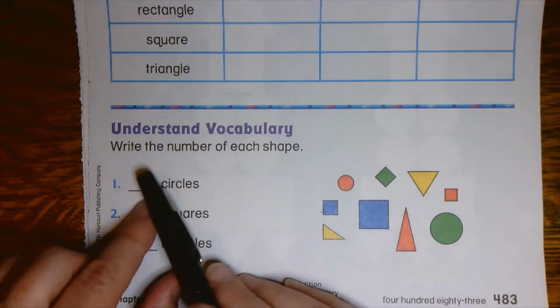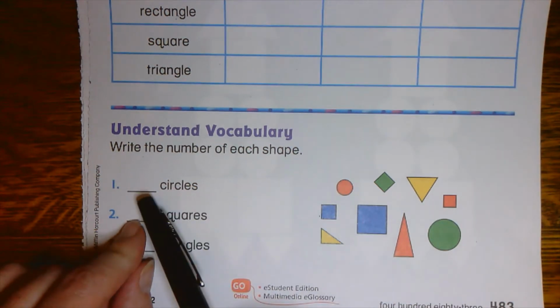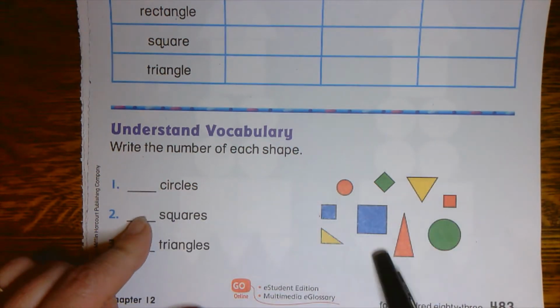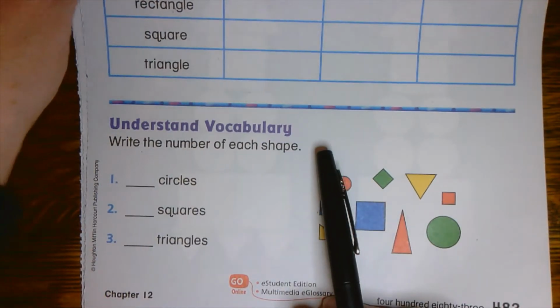Down here, write the number of each shape. So that means count how many there are and write that here. So how many circles are in this picture, how many squares are in this picture, and how many triangles.